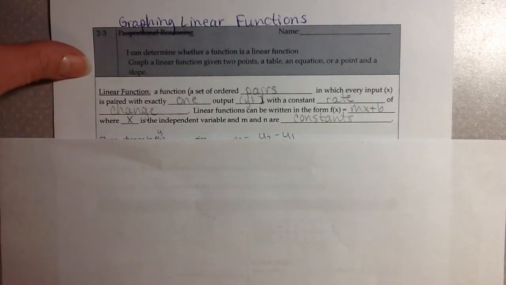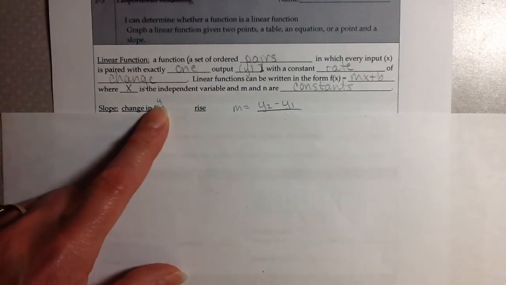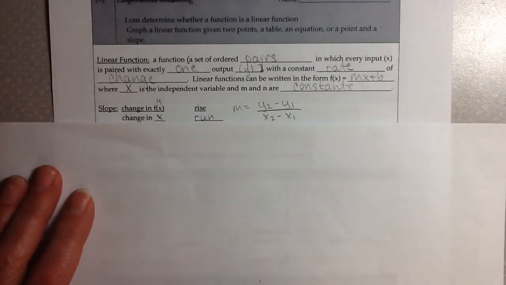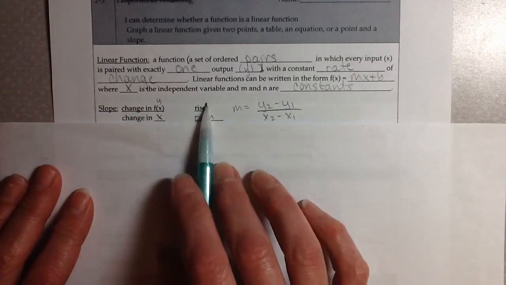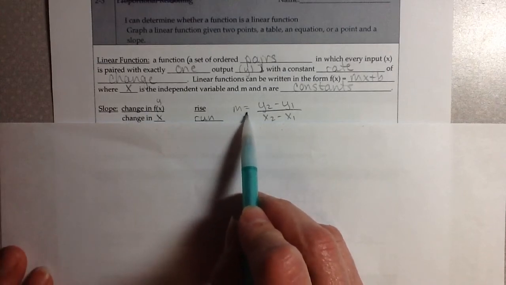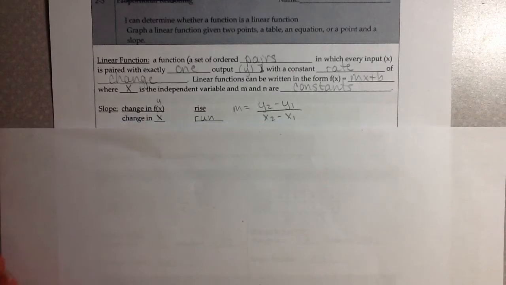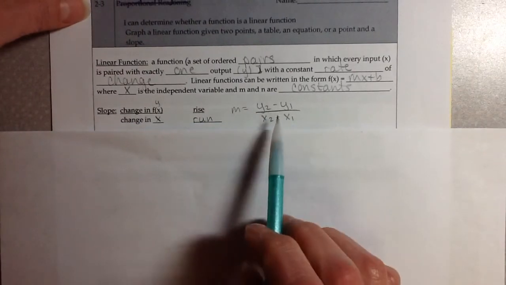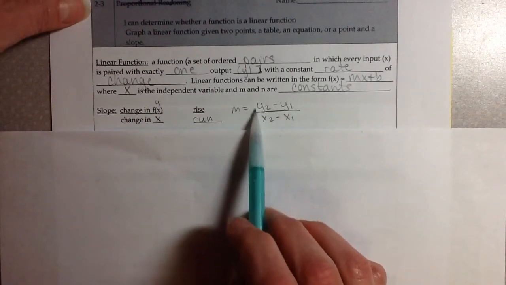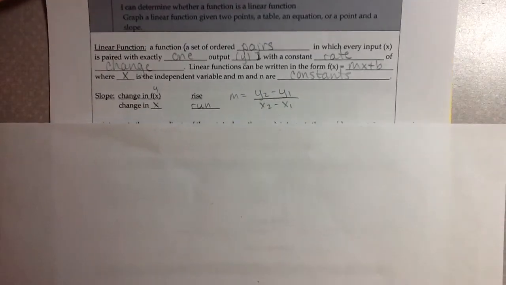And x is the independent variable, m and b are constants. When we talk about the rate of change for a linear function, we're talking about slope. Slope is the change in f of x, or y, over the change in x. So it's rise over run. You probably heard that before. And this is the slope formula: m equals y sub 2 minus y sub 1 over x sub 2 minus x sub 1. Rise indicates you're going up, or if it's negative you go down. So the y's are in the numerator, x's in the denominator.